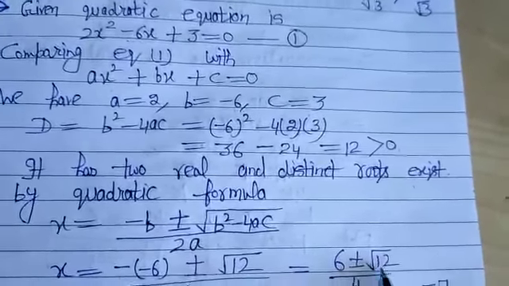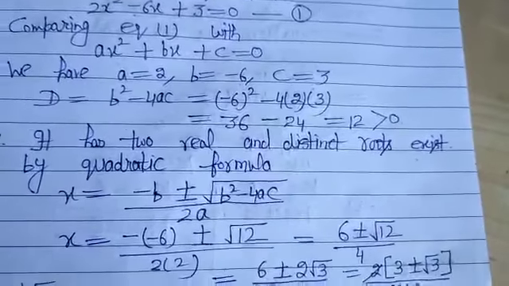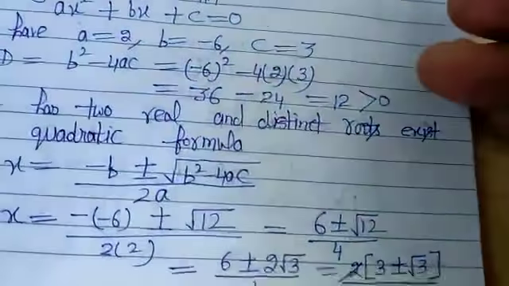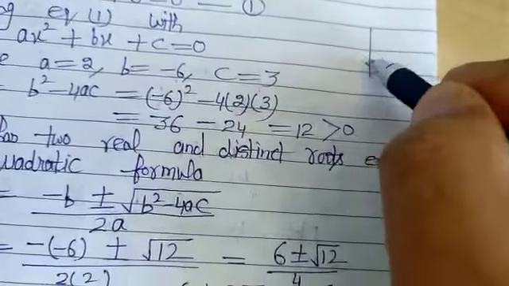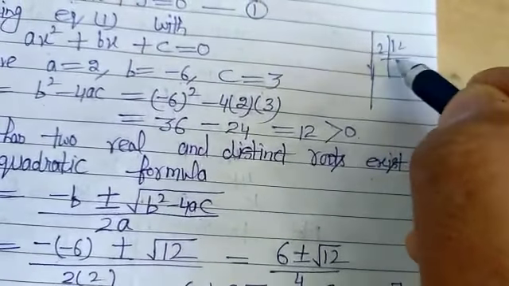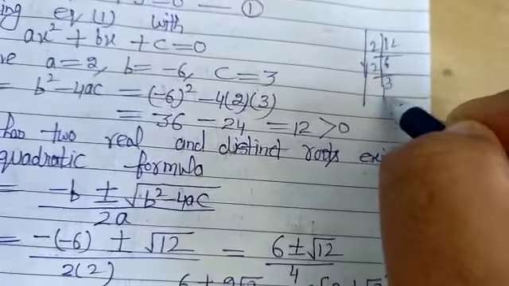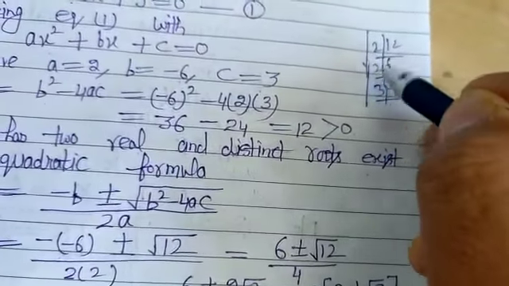Now you see in the numerator part, we can write it 6 plus √12. I can write here the factorization of 12: 2 into 6, 2 into 3. So the factorization of 12 is coming 2 into 2 into 3.